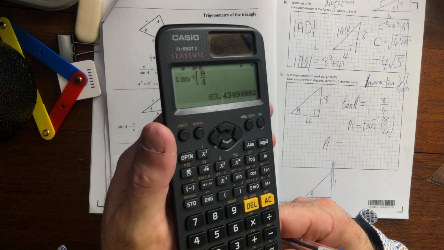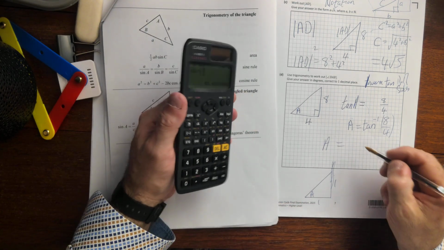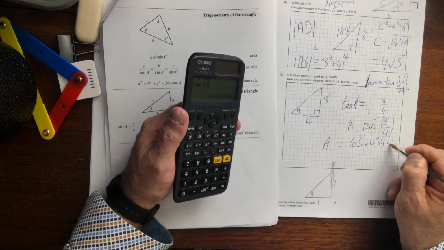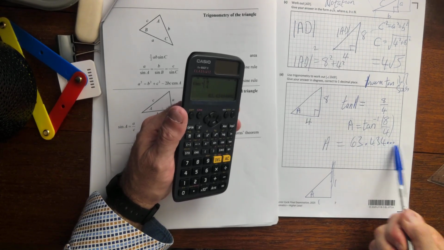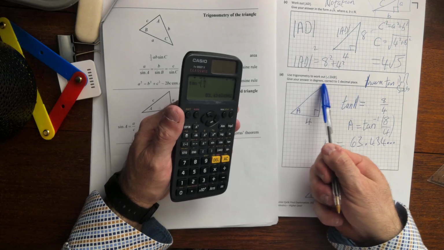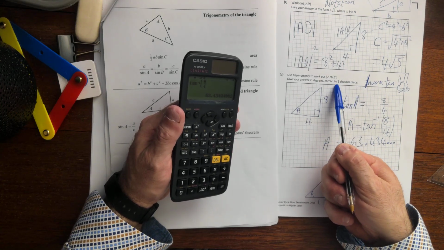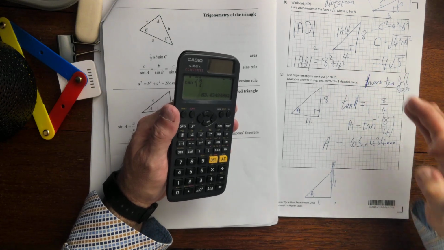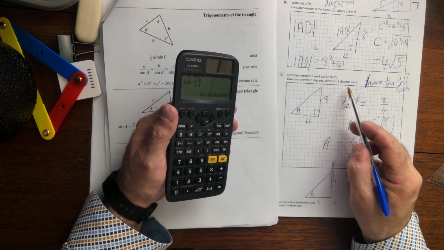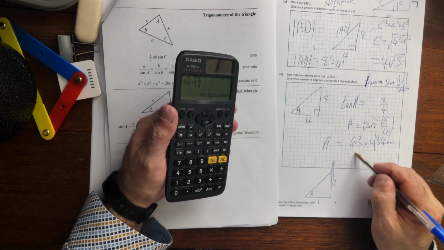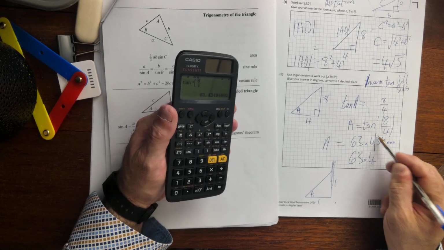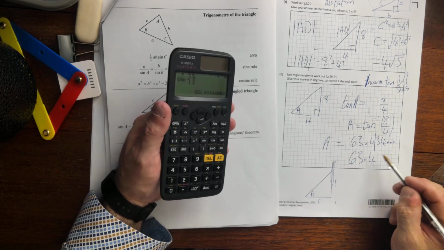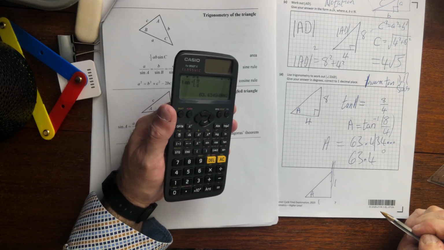So 63.434 is my truncated 63.434, 3 dots is always a good way to go, and then we'll look at the degree of accuracy. So at the end you always look for degree of accuracy and you see what units they want and so on. Okay, the degree of accuracy is just 1 decimal place, so we'll go 63.4 because it's not going up, and we put an arrow there if it's going up, and that's it, 63.4 degrees.